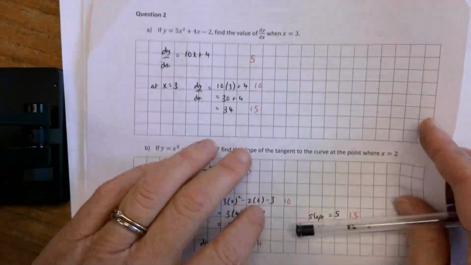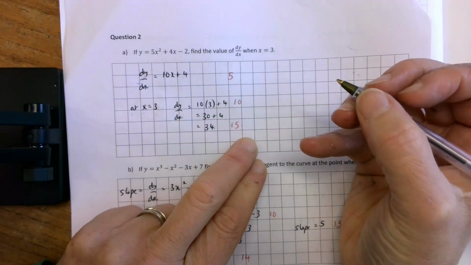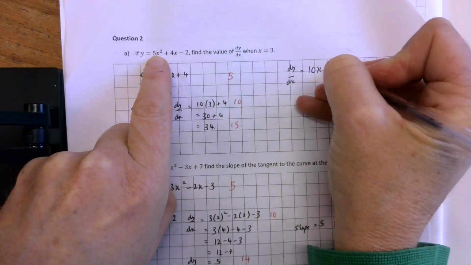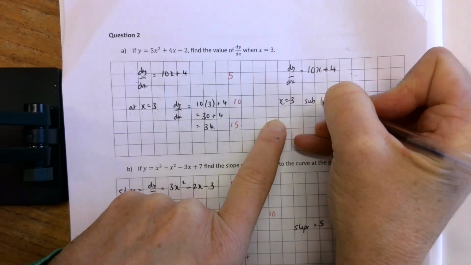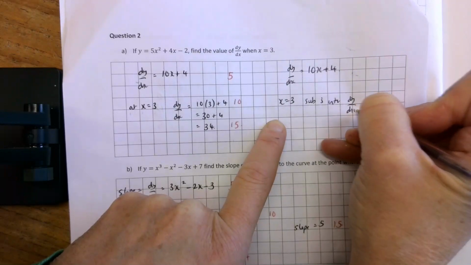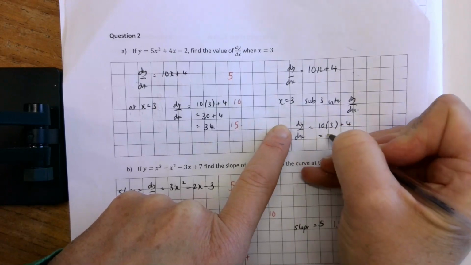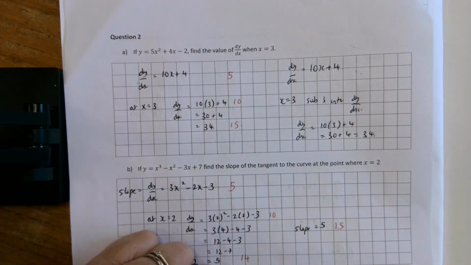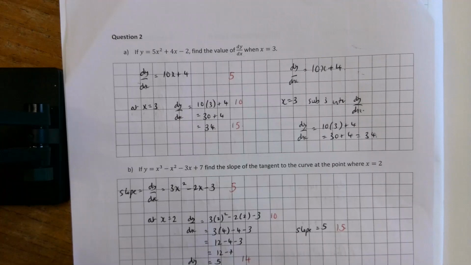If y is equal to 5x squared plus 4x minus 2, find the value of dy dx when x equals 3. So you can see here, dy dx is going to be 10x plus 4. So I found dy dx. X equals 3 means I sub 3 into dy dx. So dy dx is going to be 10 by 3 plus 4, so 30 plus 4, which is 34. Okay, and there was 15 marks for that, 5 for differentiating, 10 if you subbed in the 3, and then 15 if you then found the value of that correctly.